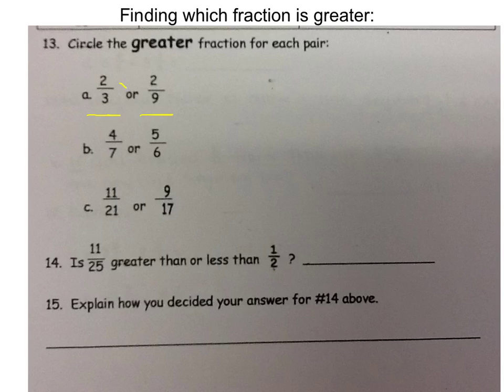I can also cross-multiply to determine which fraction will be greater. Notice I'm putting arrows to show you the direction that the multiplying will go. If I multiply 9 times 2, I get 18. 3 times 2 would be 6. In this case, 18 would be larger than 6, so this fraction is going to be larger.